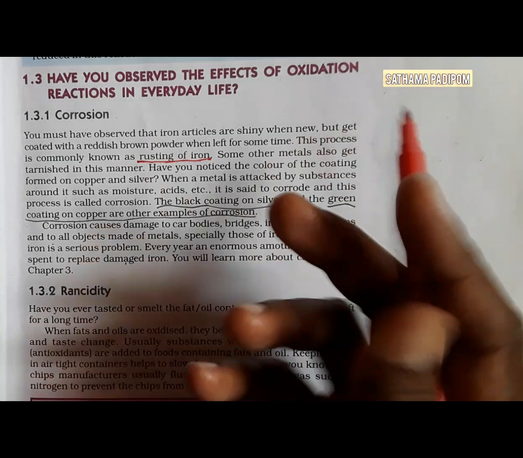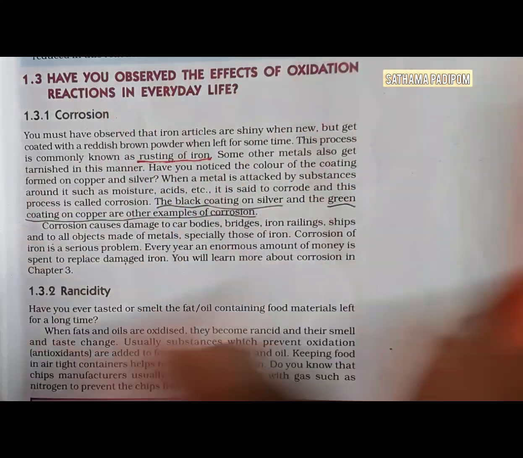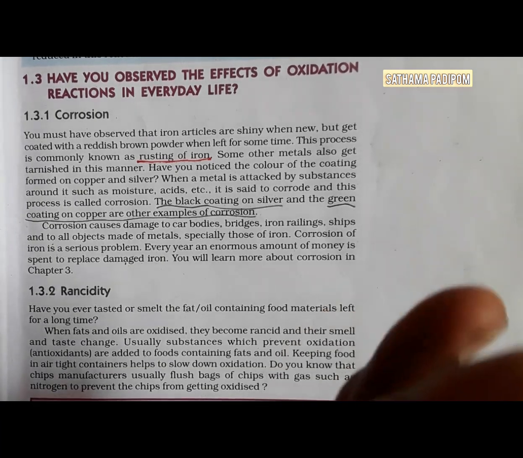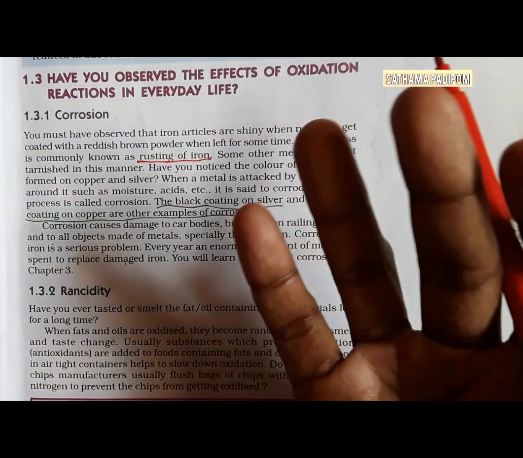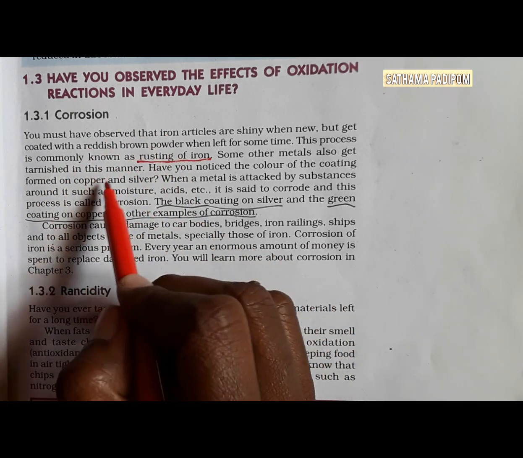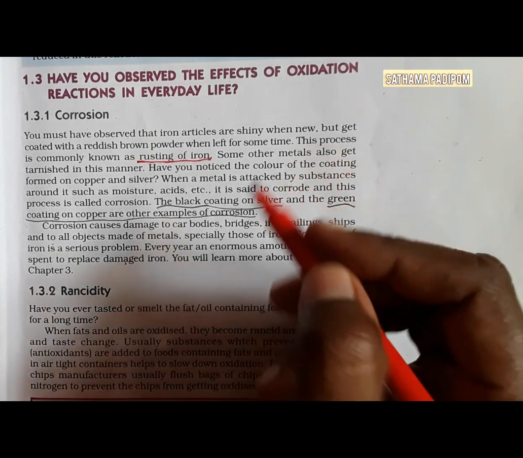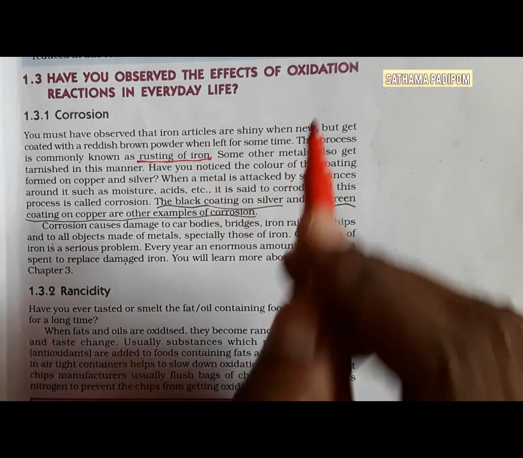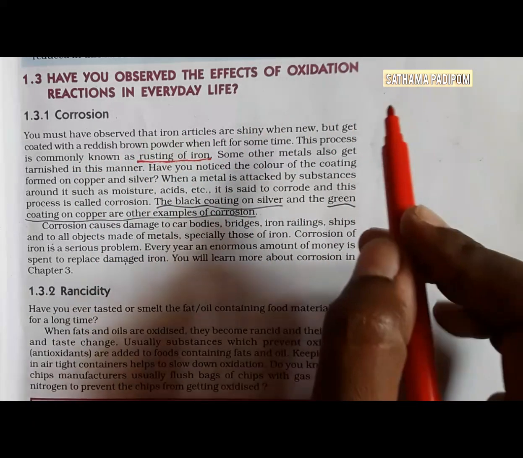If you look at copper vessels, what will happen after some days? New copper items change to a green colored coating. What is the reason there? The copper item reacts with atmospheric oxygen and carbon dioxide, so it changes to green. That is also called corrosion. In case the corrosion takes place in iron, that is called rusting of iron.